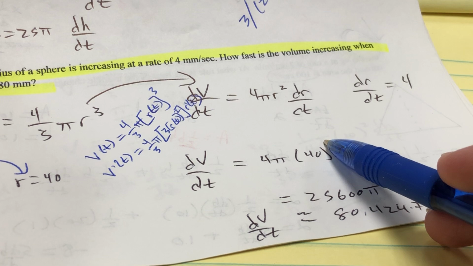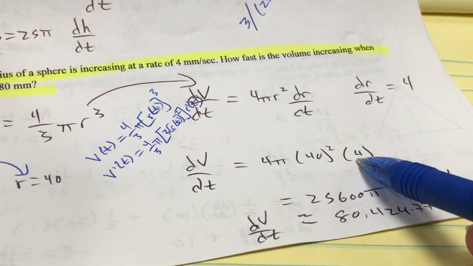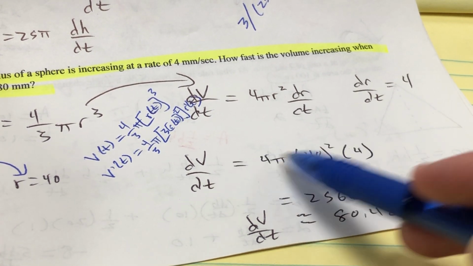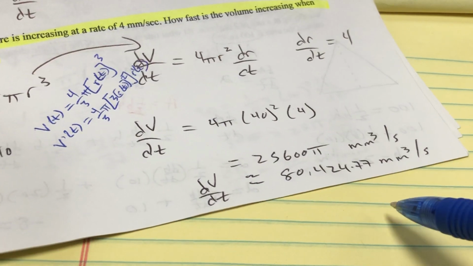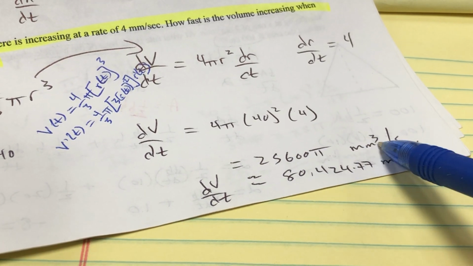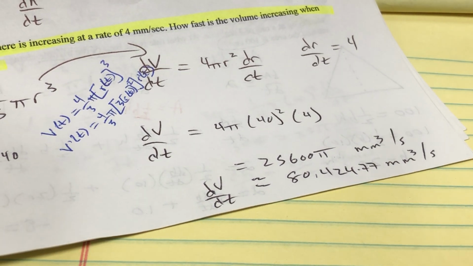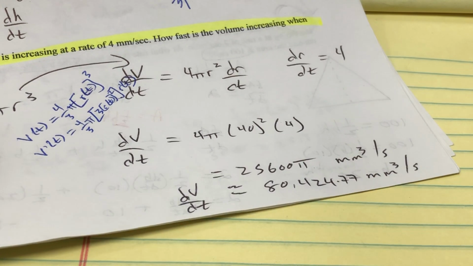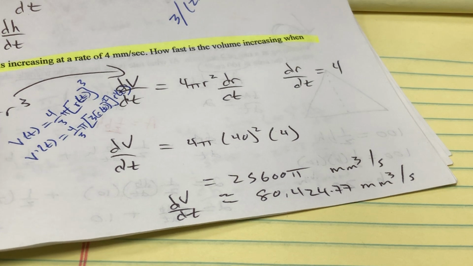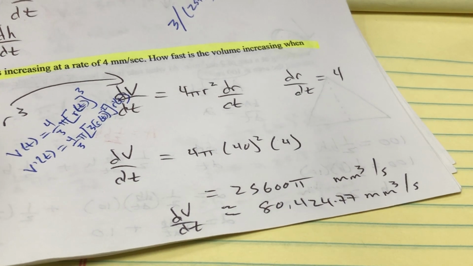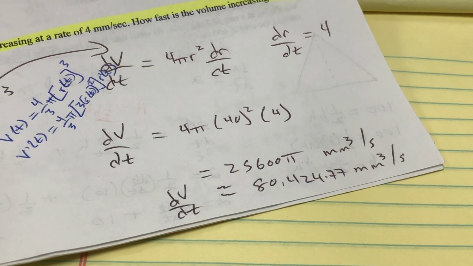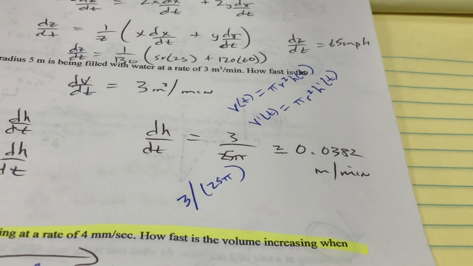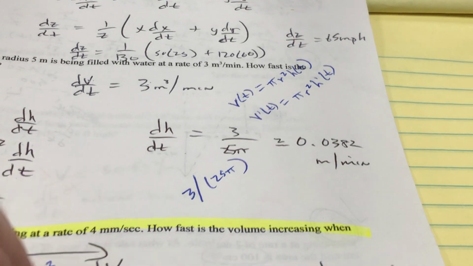The radius is 40. dr/dt, they told us, is 4. 40 squared times 16 times pi. You can leave it like that, this is a fine answer, or a decimal also works. Again, we take a long time to go through this. That's why it's great that you can take this class in high school. We're just going to do 2 more here.